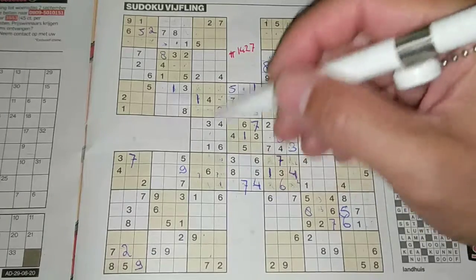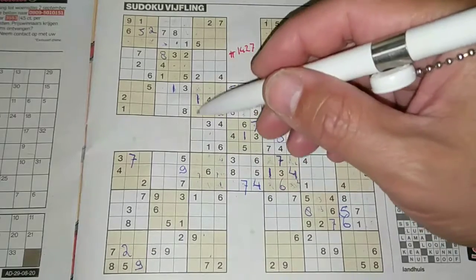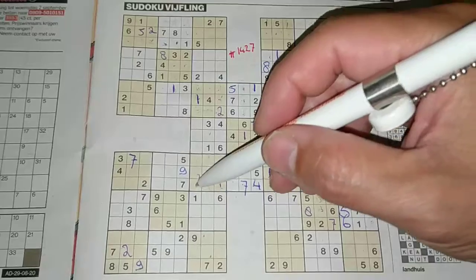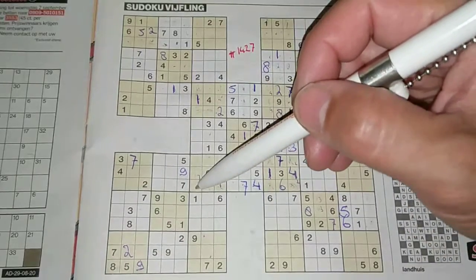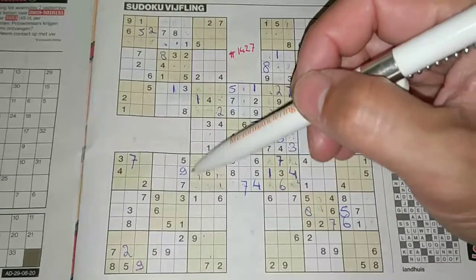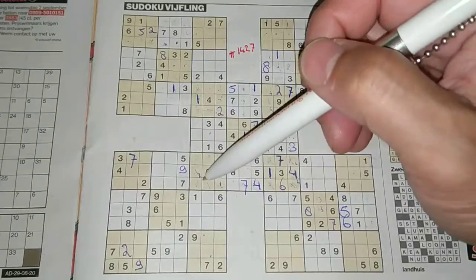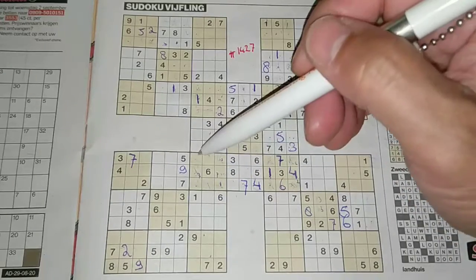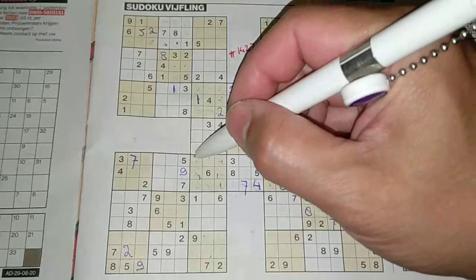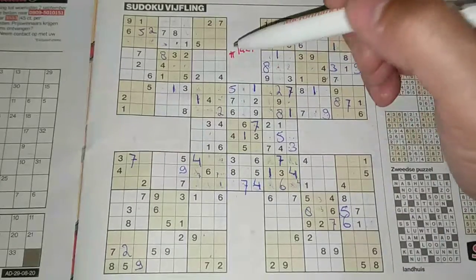4 in the third column, 4 in the second column. So in the first column, the only 3 places for the 4 should be here, here, or there. We see here 4, no 4 there. Here 4, no 4 there. The only place for the 4 should be there.